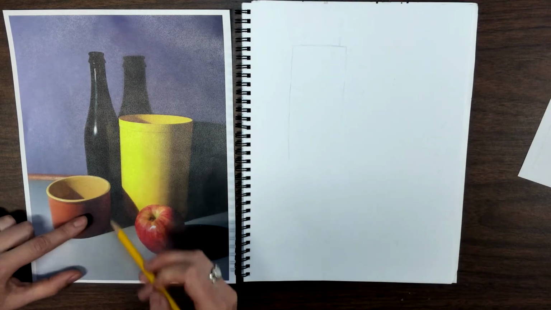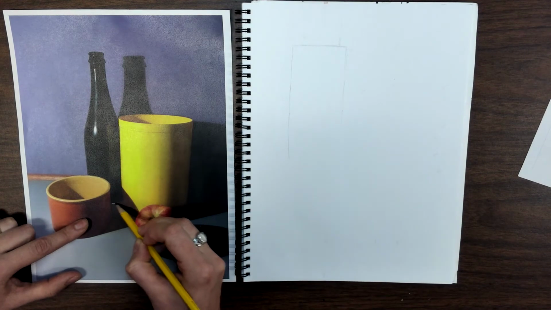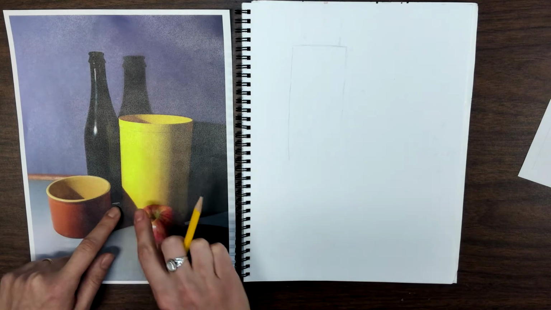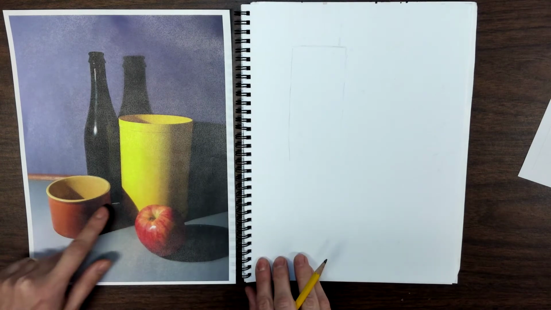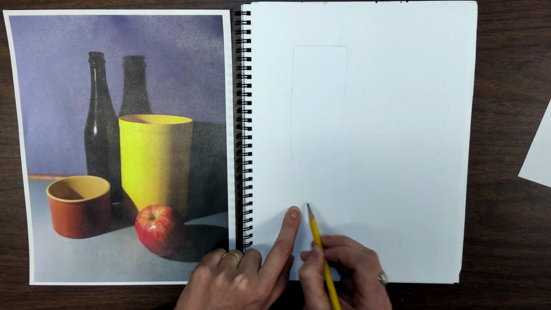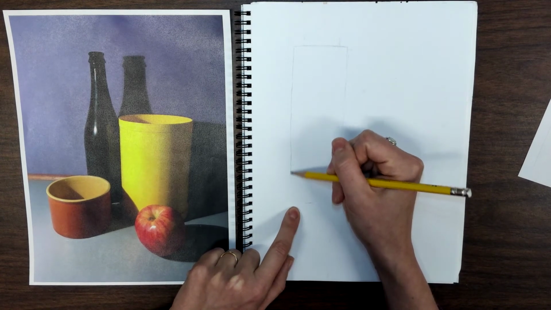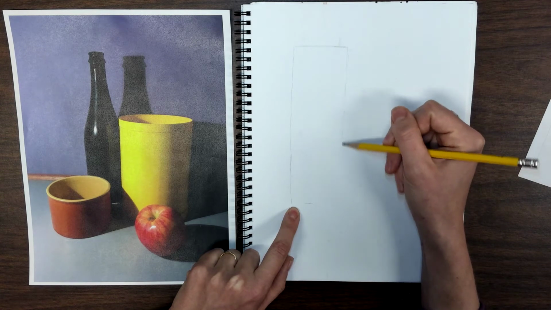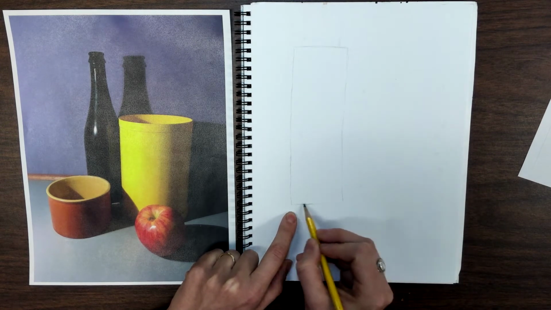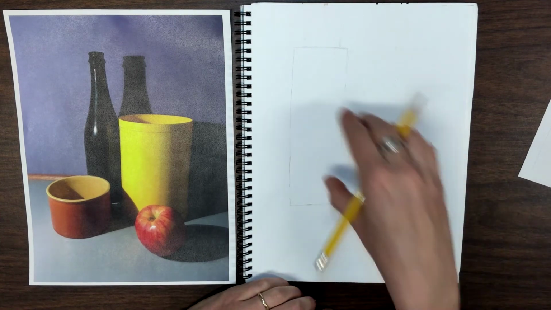And then thinking about, it's a little hard to see right here, but right there is where my bottle ends. So looking at that comparatively to my page. You can even make a little line to map that out. So drawing lightly so I can erase these lines easily. So there's my bottle.